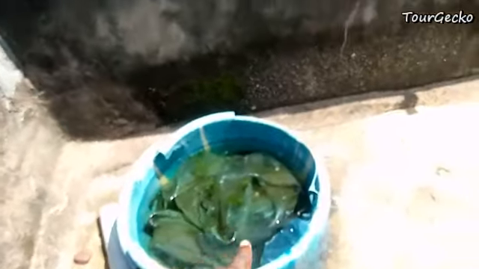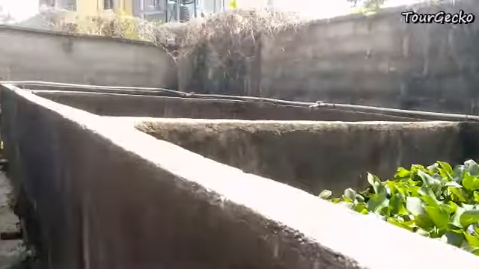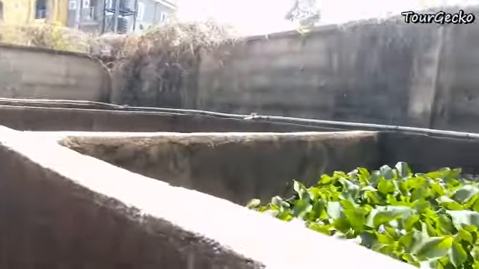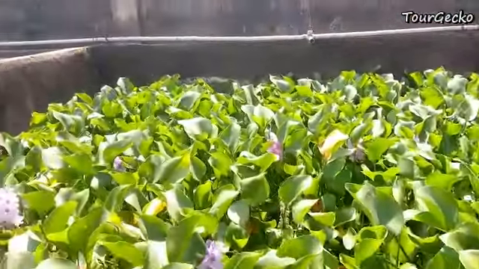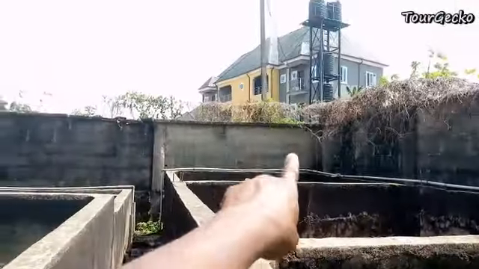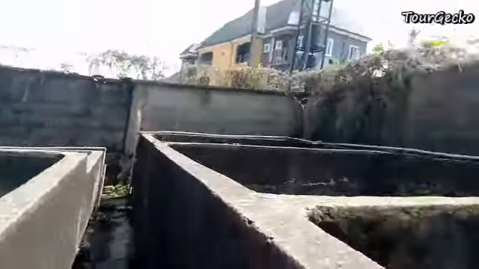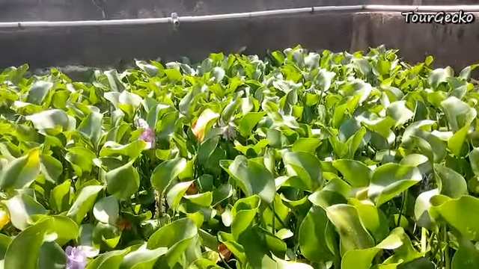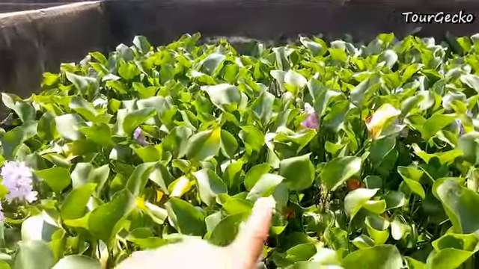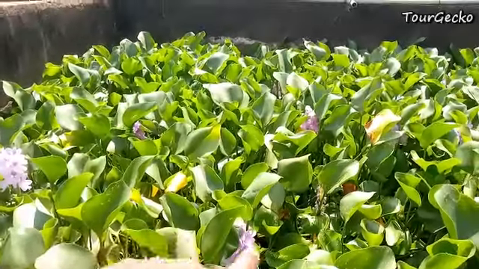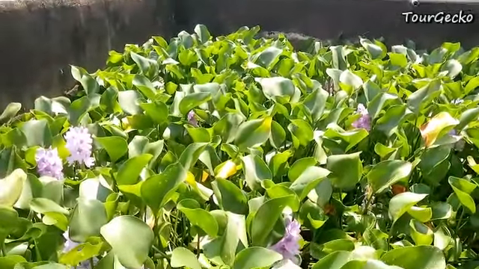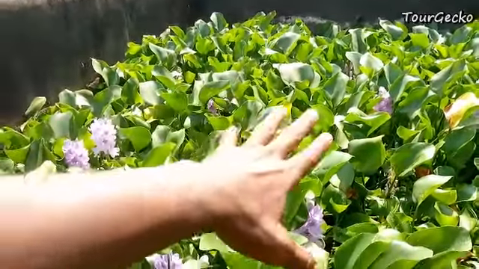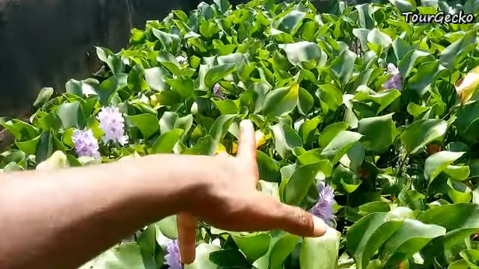You normally have this small container in case there is a wounded fish that you need to treat. So you see this fish pond, you have fish inside this one, inside that one, the last one, and this one. So you see the fish here are surviving on their own because this water hyacinth provides shelter and attracts food for them.